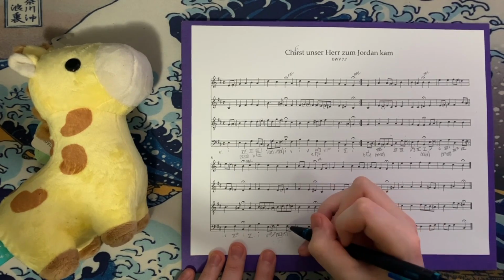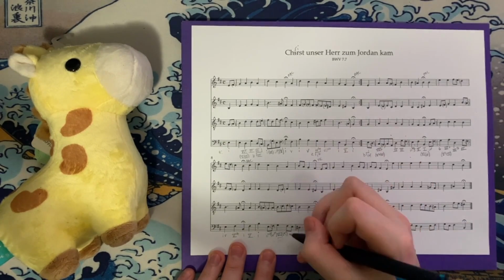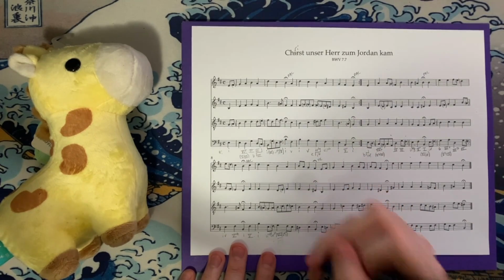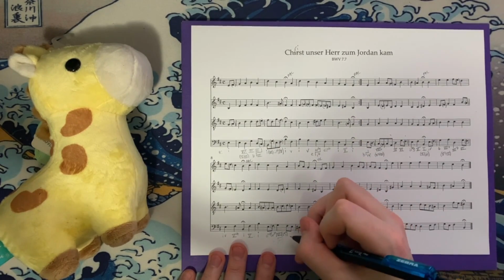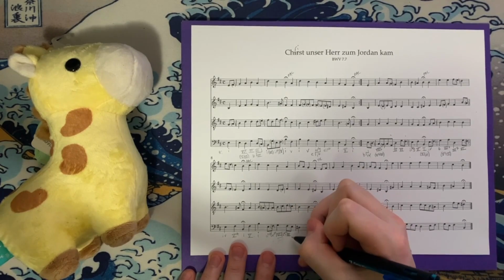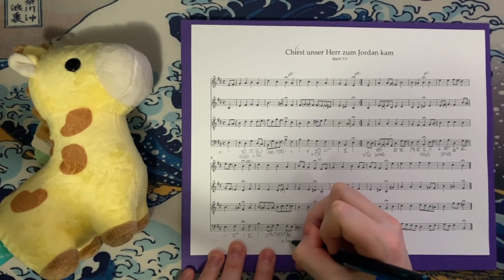chord here, and then we get F sharp, D, F sharp, and A. That is our D major triad in first inversion. In the key of B minor, that's 3. In the key of E minor, that's 7.